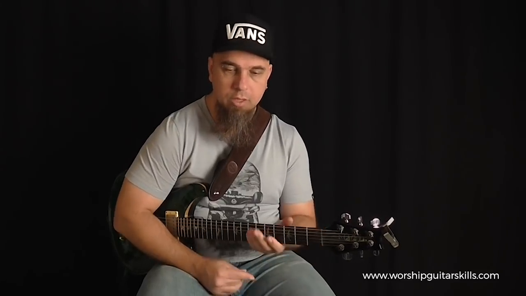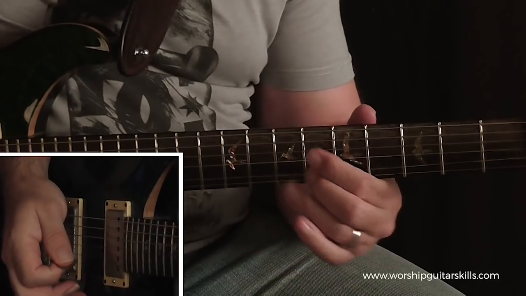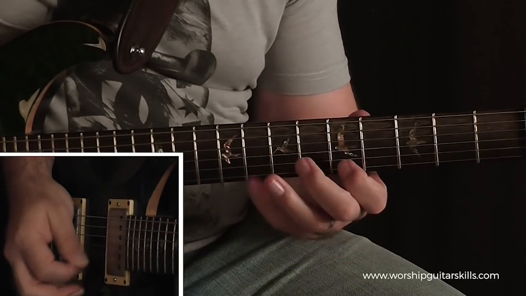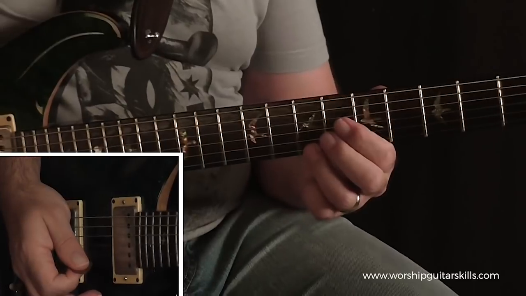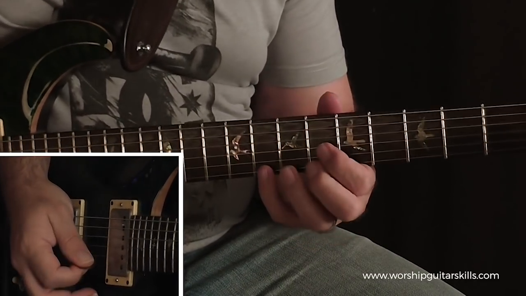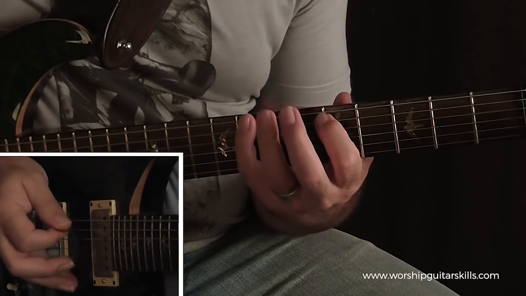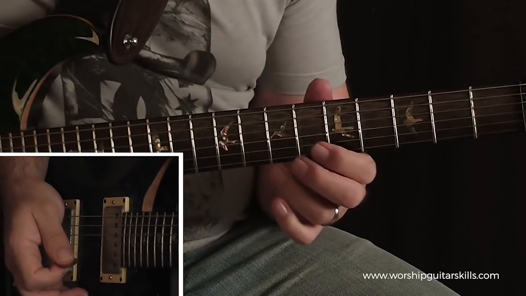So for example, if I know that this is an F major arpeggio, then clearly this B note is going to be an active tone, because it's part of my scale but it's not part of the arpeggio.